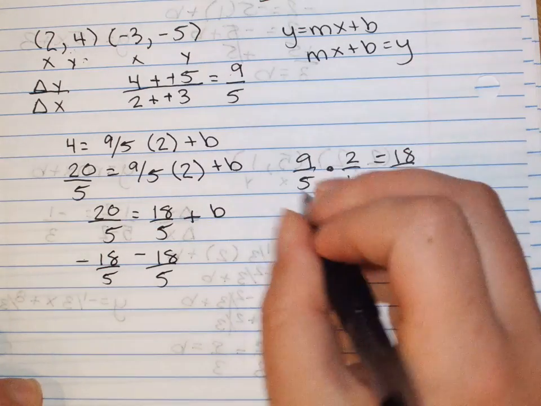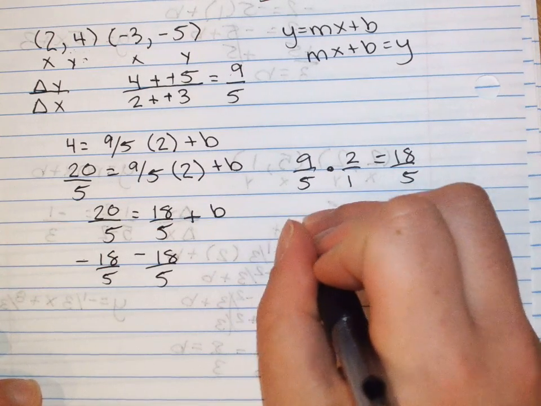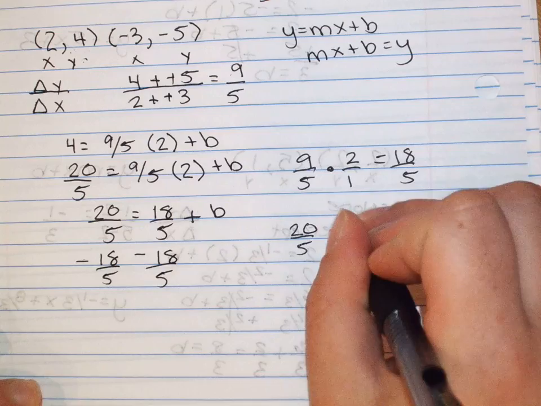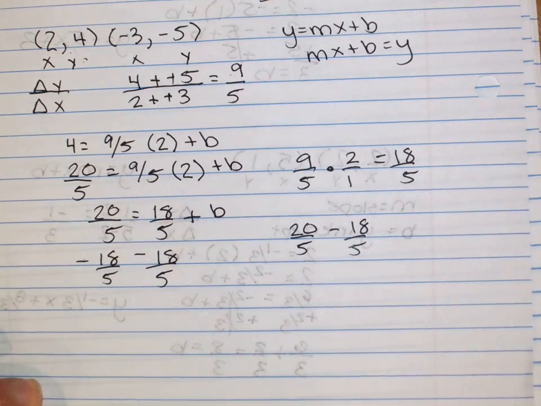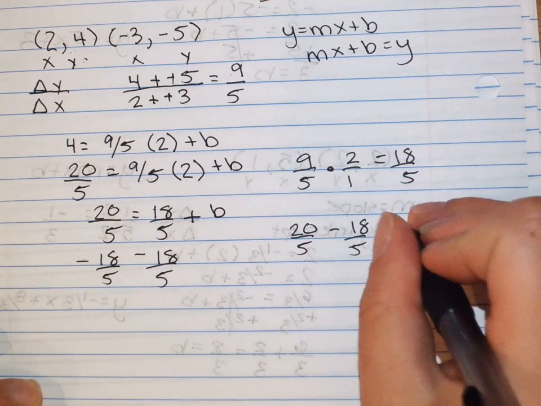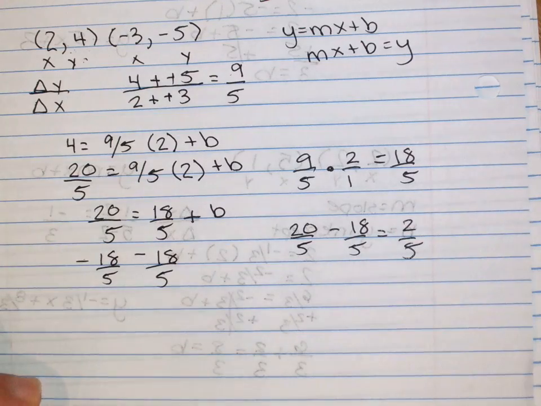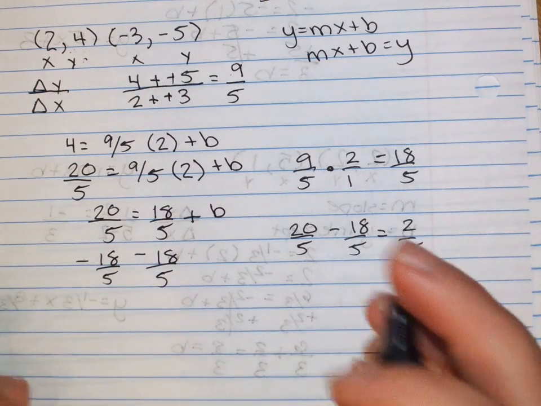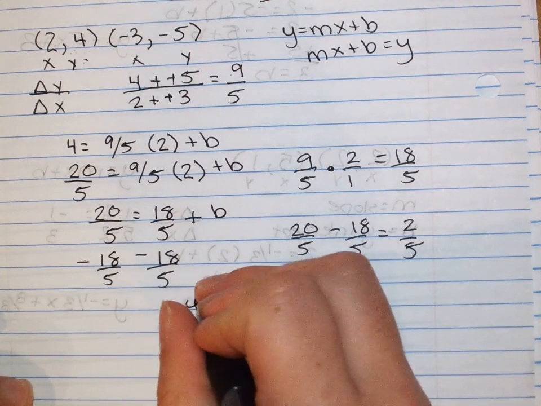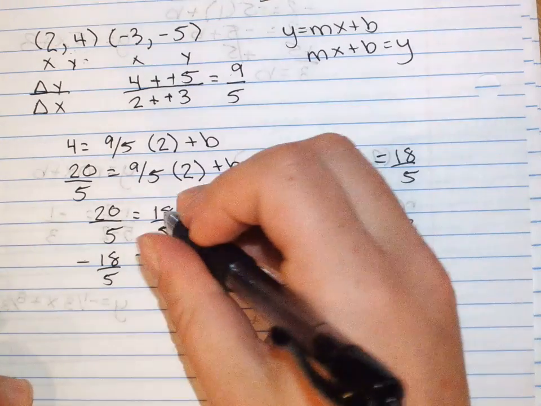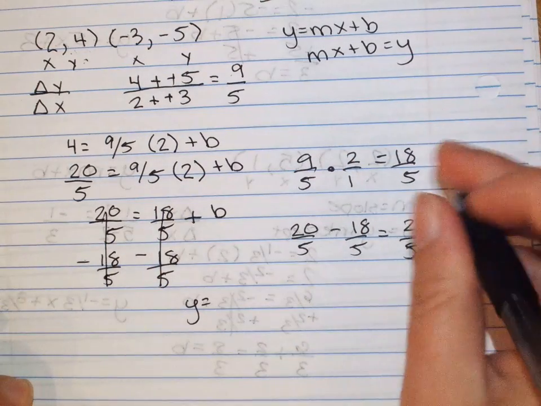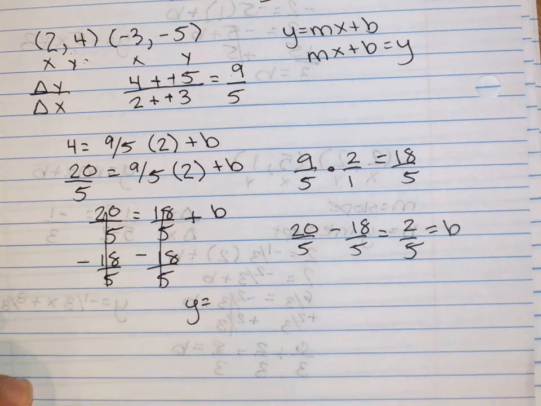Now remember, when we're subtracting fractions, so 20/5 minus 18/5, we just subtract the numerators. So 20 minus 18 is 2, so I have 2/5. Okay. So I'm going to write my equation. Y equals, because this will cancel, and that means 2/5 equals b.